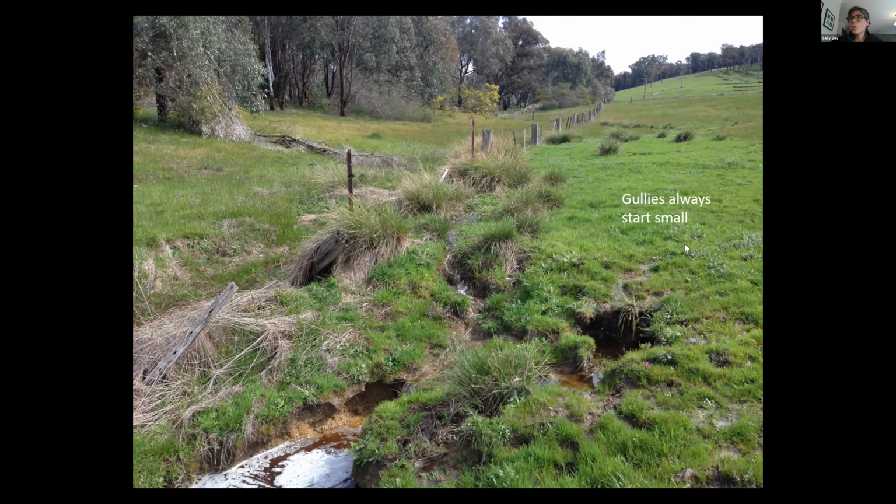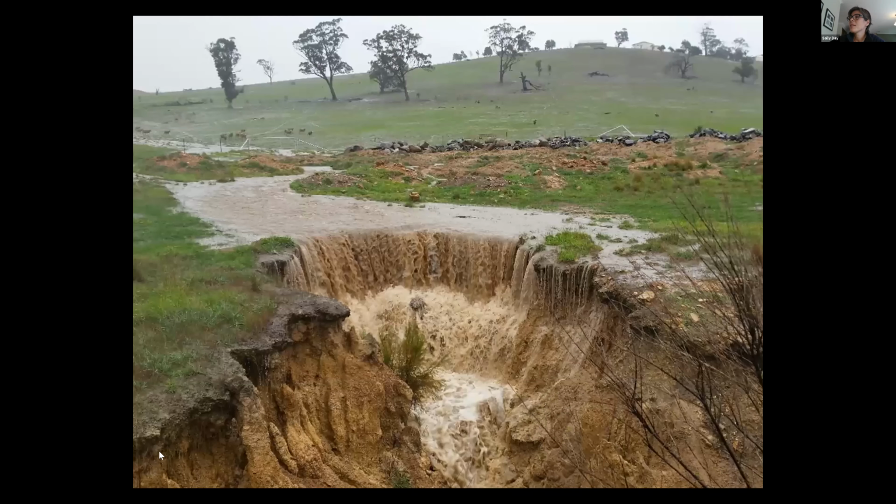So gullies will always start small, and the trick is to get onto them early before they get to a state where it's really hard to intervene and manage them. Once they get to this point and you've got these sorts of volumes of water flowing over them, it becomes a really costly exercise to manage them. You're looking at needing a proper physical structure in there to protect the bank, to allow water to flow from the high point down into the low point of the gully or the bed of the gully. So really, the earlier we can get on and prevent these from forming, the better.